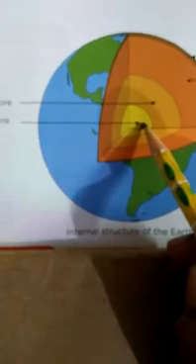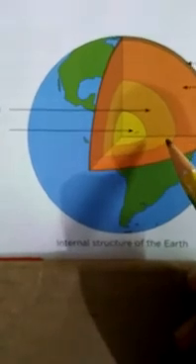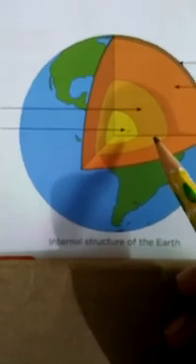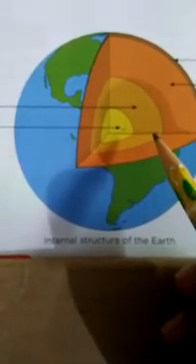Then we have the core. This is the outer core and the inner core. Core is the innermost layer of the Earth. It is mainly composed of iron and nickel. The outer core is in a molten liquid state. It extends to about 3500 km.